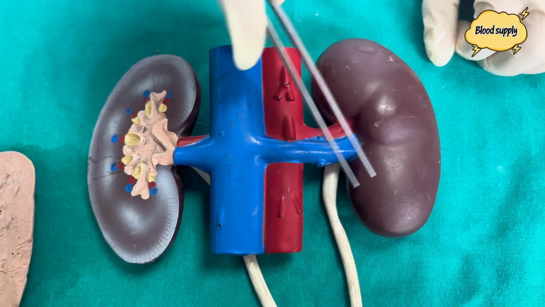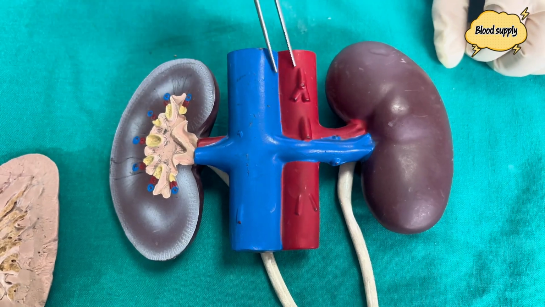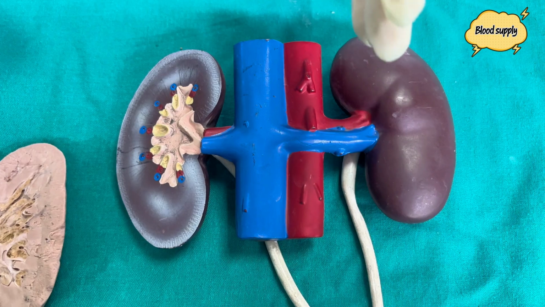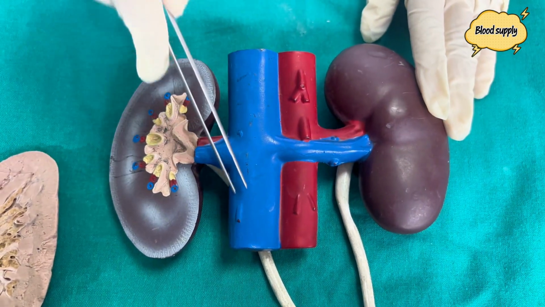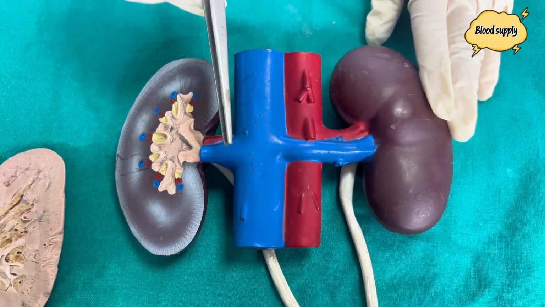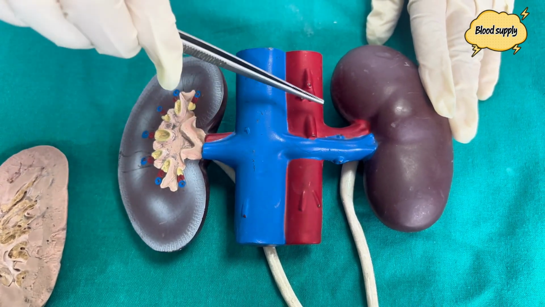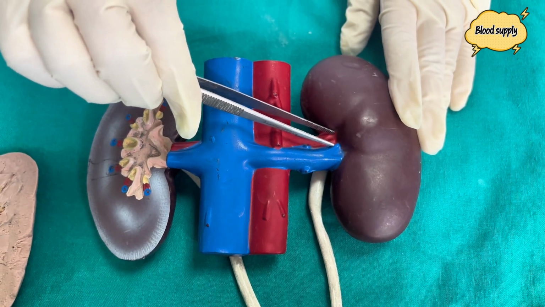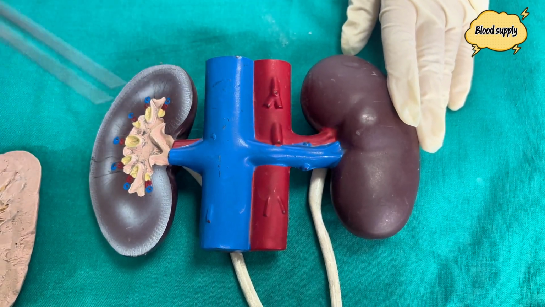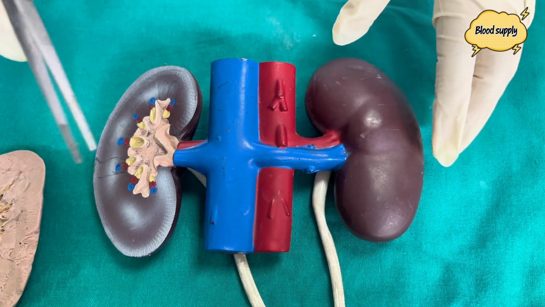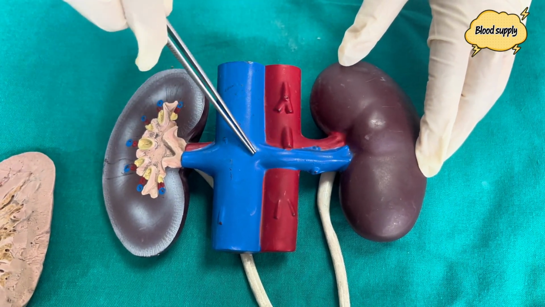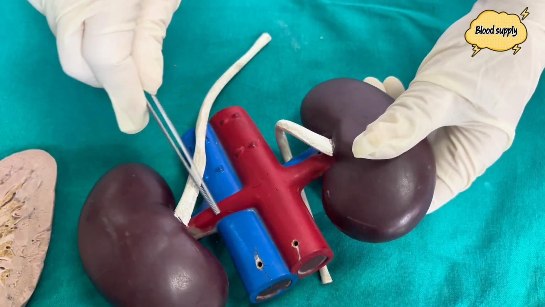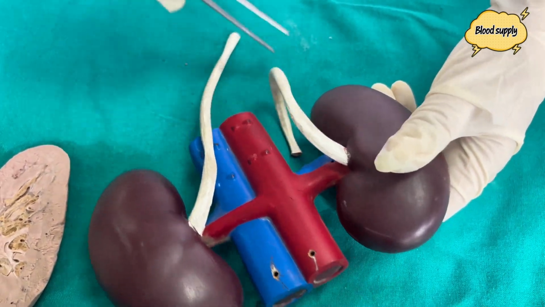Talking about the blood supply of the kidney, this is the aorta, present on the left side of the median plane of our body, and the inferior vena cava, present on the right side of the median plane. From the aorta, the renal artery arises at the level of the L2 vertebra. The renal artery enters the kidney through the hilum. As related in the hilum, first there is the renal vein, then the renal artery. The renal artery is behind the renal vein and in front of the renal pelvis.